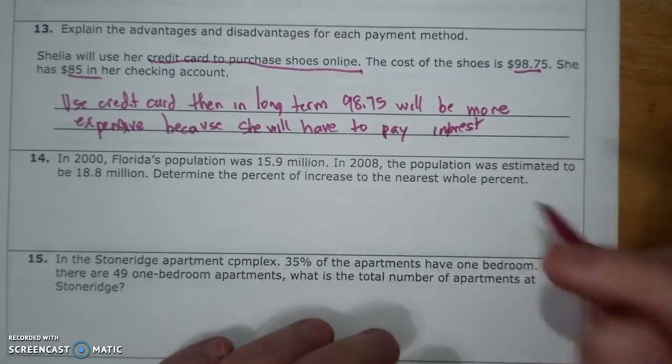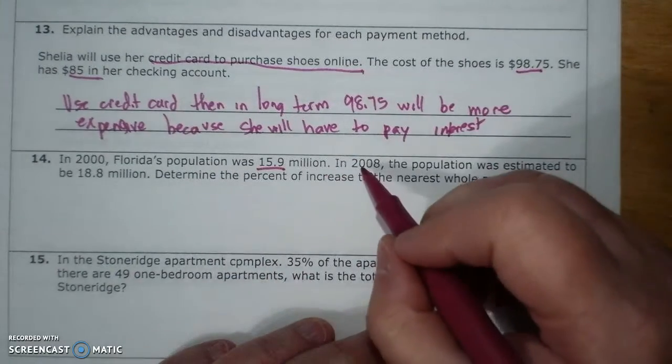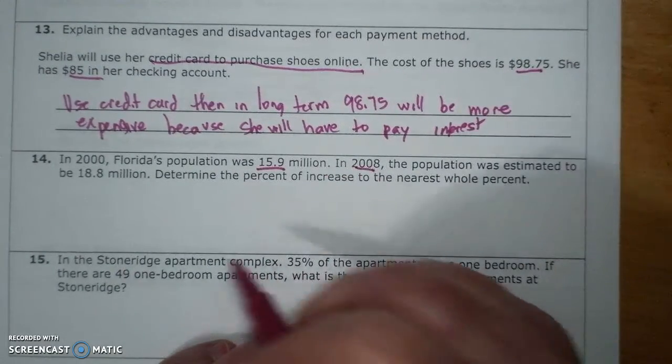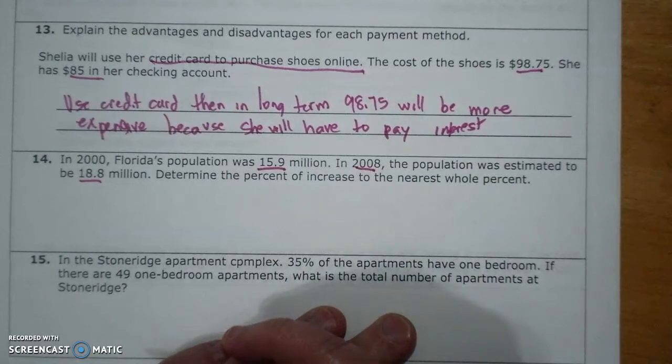In 2000, Florida's population was this. In 2008, the population was estimated to be that. Determine the percent increase.